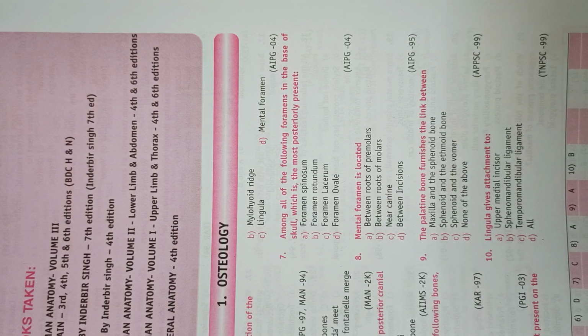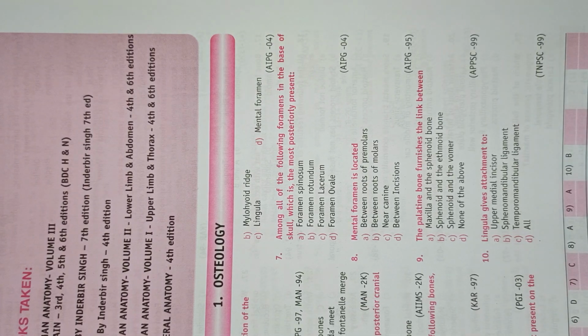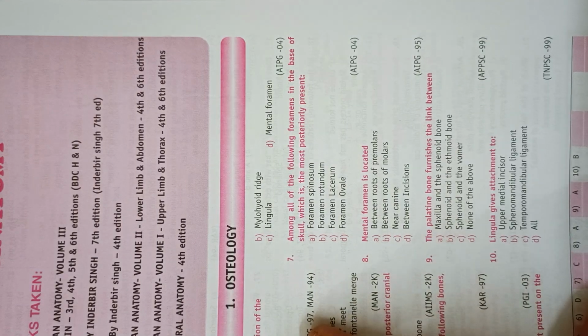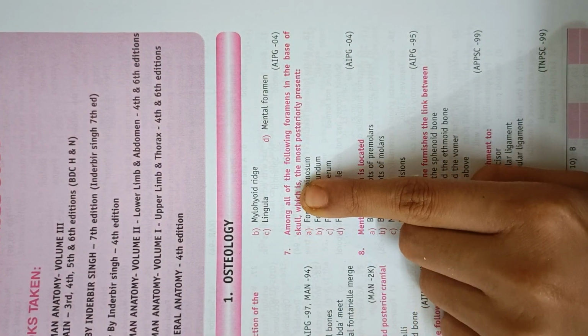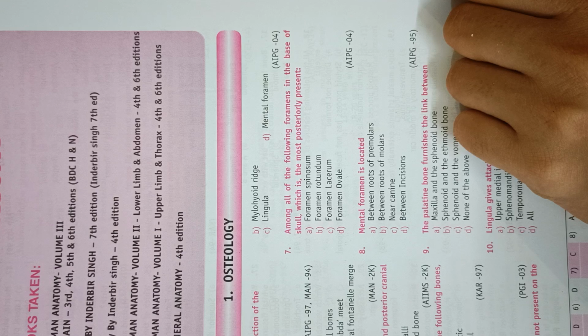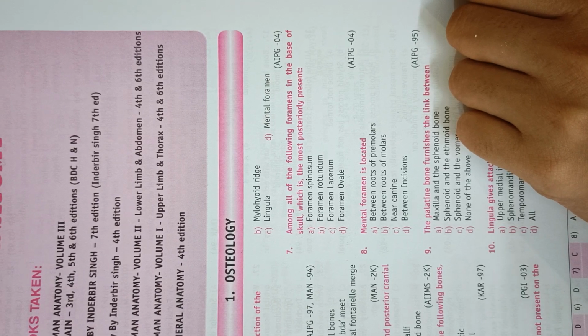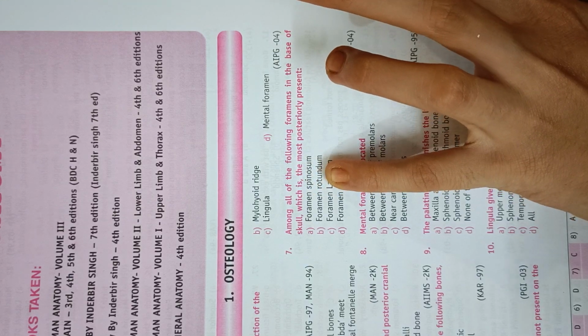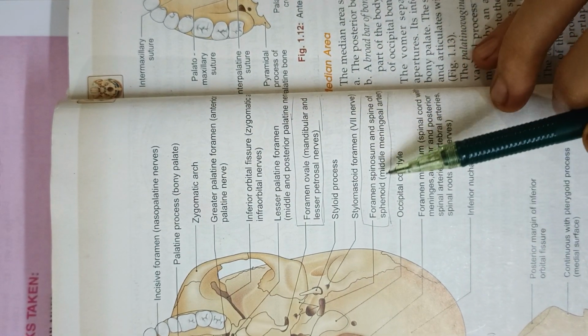Seventh one, among all of the following foramens in the base of the skull, which is the most posteriorly present? So the correct answer is foramen lacerum. Now I will show you where the foramens are from the textbook. So the first one is foramen spinosum.